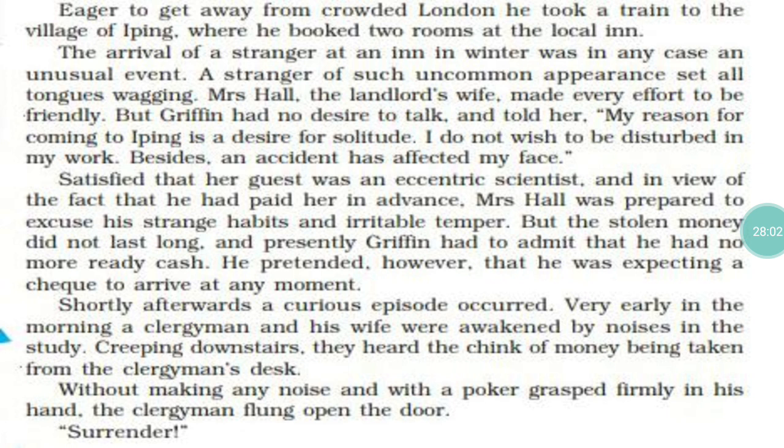He had a desire. What was his desire, children? Yes, that is the reason, children. I'm sorry, children. See, here it is. So he clearly told her that his reason for coming to Iping was for peace and quietness. That means a desire for solitude. Have you seen the word, children? Here it's in the second paragraph. As I told you, solitude means loneliness. So what did he do? See, he clearly told her that his reason for coming to Iping was for peace and quietness. He had a desire for solitude. So he did not wish to be disturbed in his work.